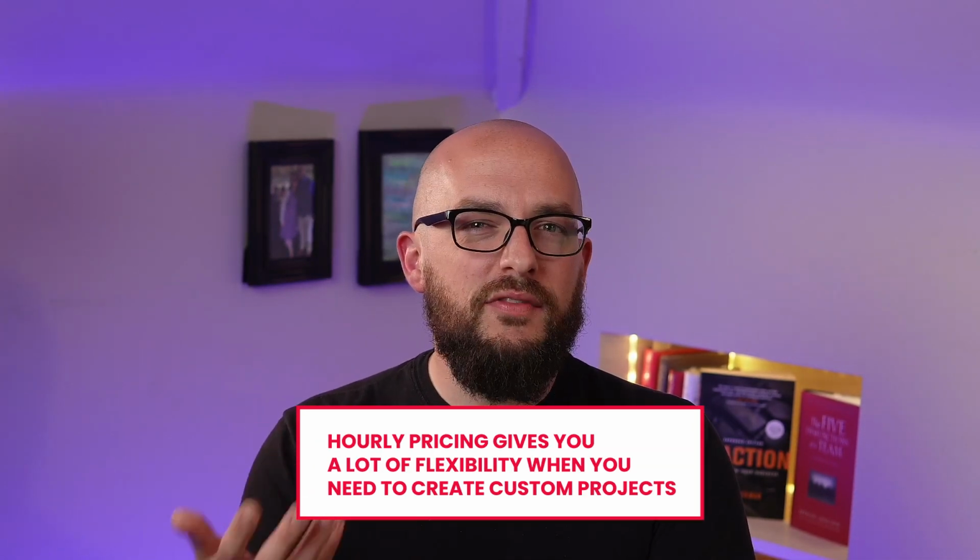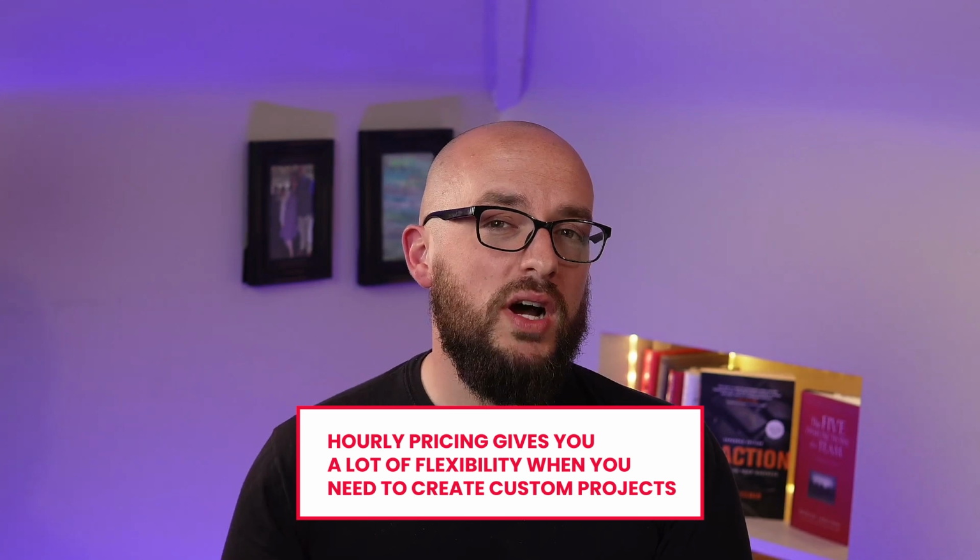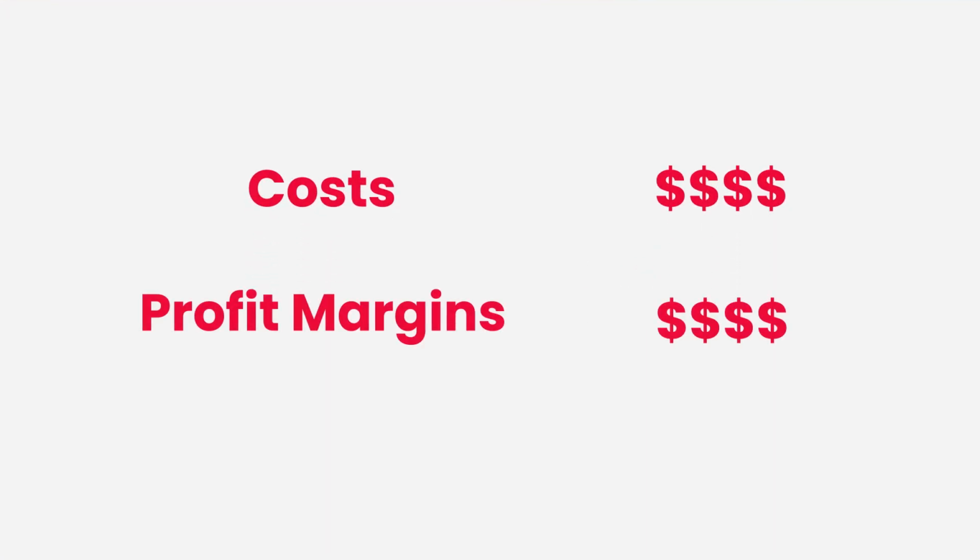The first one is hourly pricing. Now, this one is a default pricing method that most people end up using because it's really easy to execute. Alongside that, hourly pricing gives you a lot of flexibility when you need to create custom projects, and it's especially ideal for the agile development framework. So in an hourly pricing, you basically calculate your costs and then you drop on a profit margin to your liking. So the margins are always going to stay pretty predictable for any project you make.